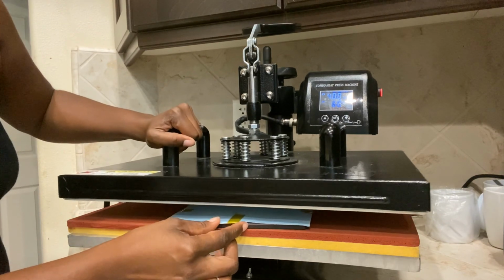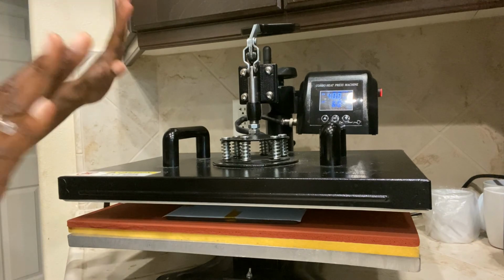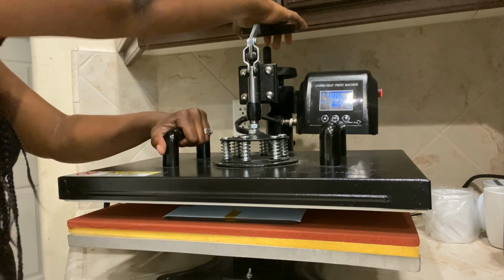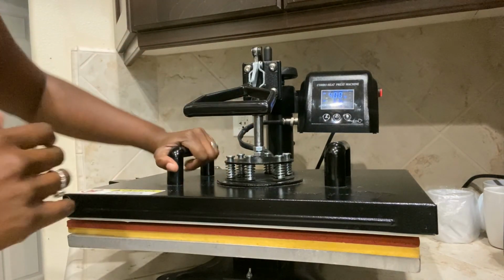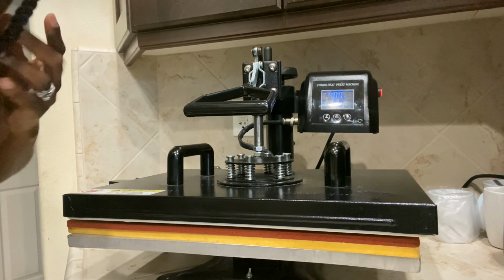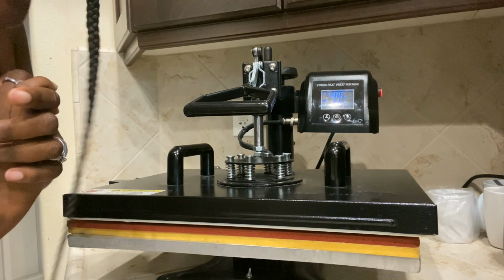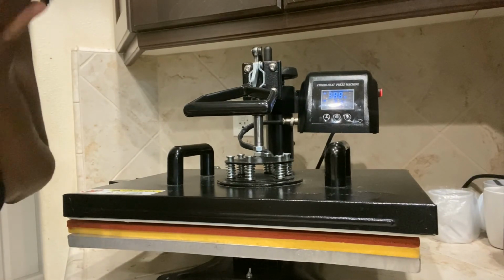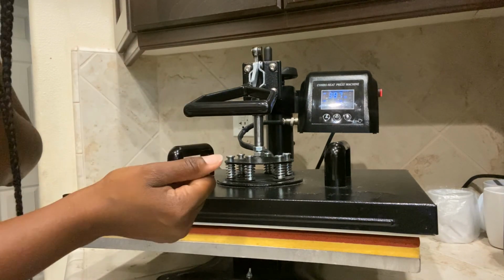And I can't lift my press. I need to screw some things on there, so don't mind that I can't lift it up all the way. I'll fix it soon. Anywho. So I put it down, start my timer. So be back when about 30 seconds. Okay, time is about up. So I'm gonna lift it up. It's not gonna beep.